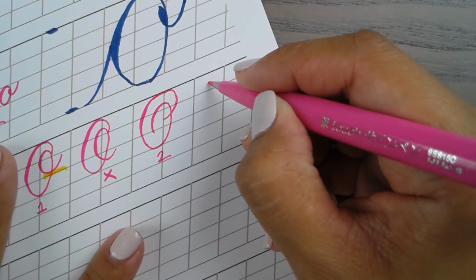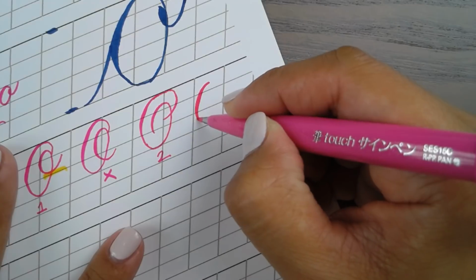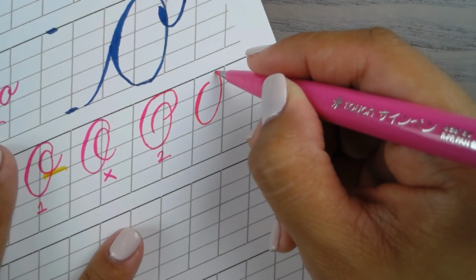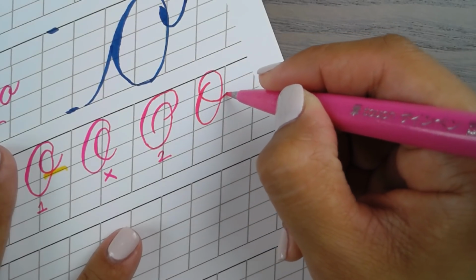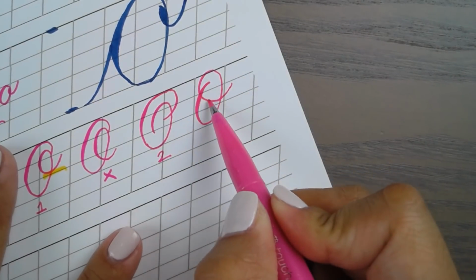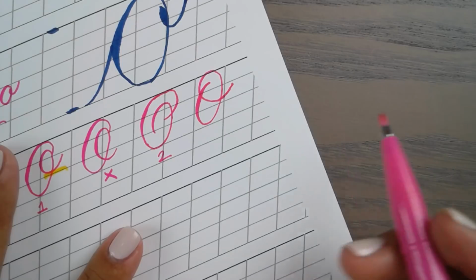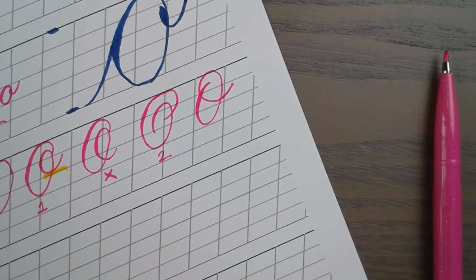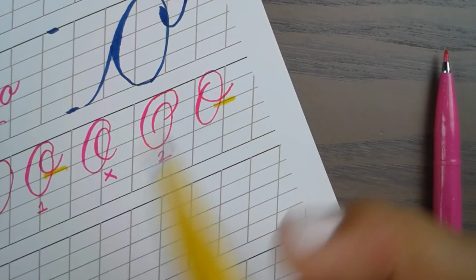So start off immediately into that thick stroke. And kind of like the modern version we did up above with the lowercase, you're going to loop around and through, okay? And again, keeping that exit above the waistline.